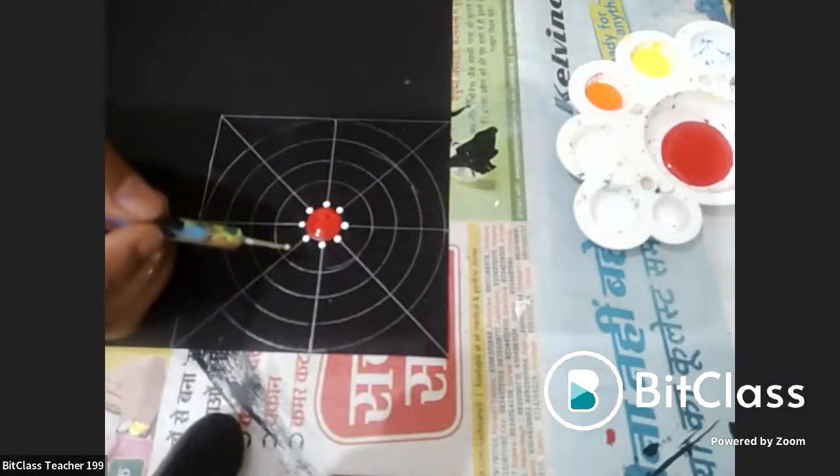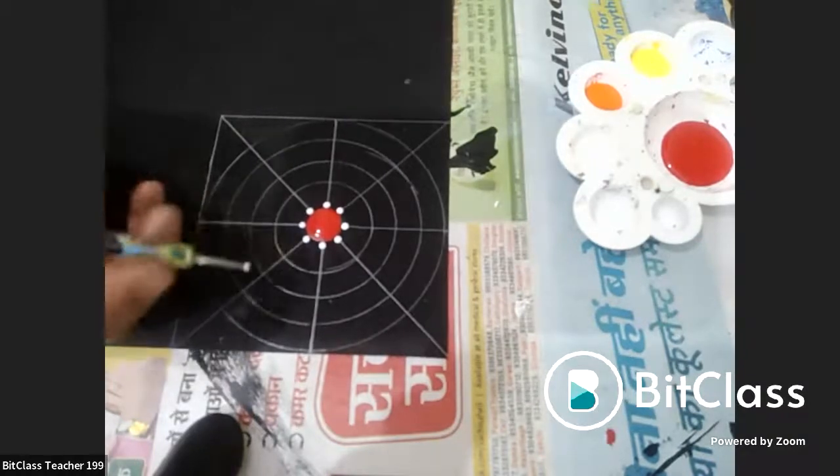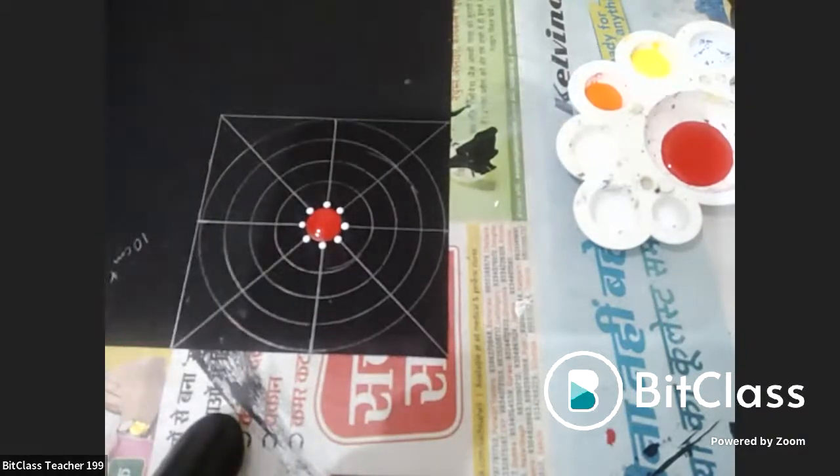Can anyone please tell me how many dots can we make in between these two dots? How many dots can be made in between these dots? Anyone? 1, 3. Okay. 1, 3. 1, 1. Wow. Everyone is active here.